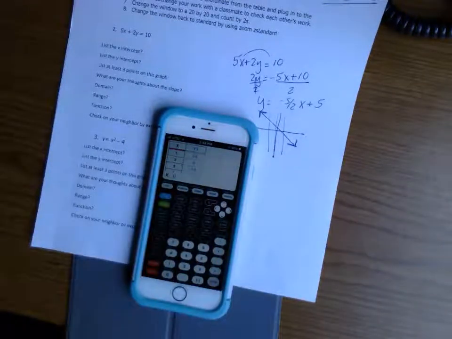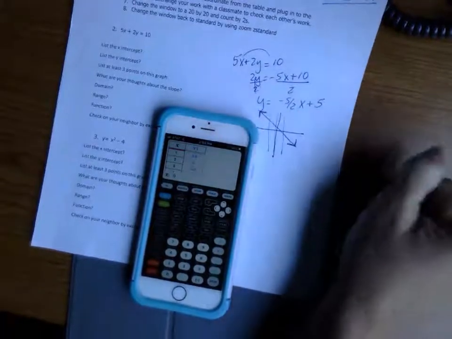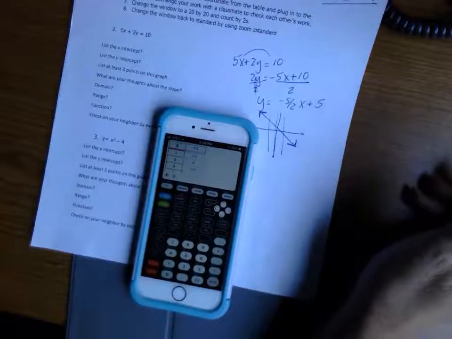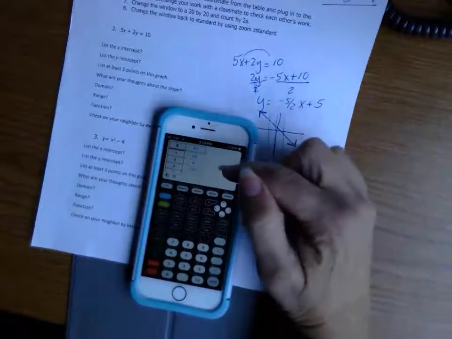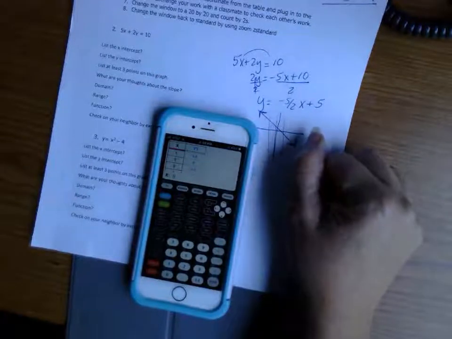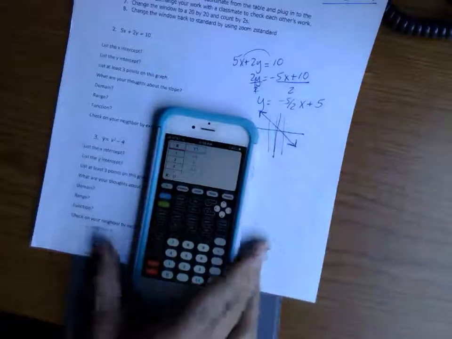Now, if your answer is a fractional amount, this may not pick that up. You may have to go into the table setup and have it count by 0.5 or something so that you get more values, and that may be exhausting too. It may be just quicker to do the algebra and plug in y is 0 and solve that equation to find it. But if it's a nice crisp number, like a nice integer answer like this one, the table will pick that up nicely. So there's your intercepts.